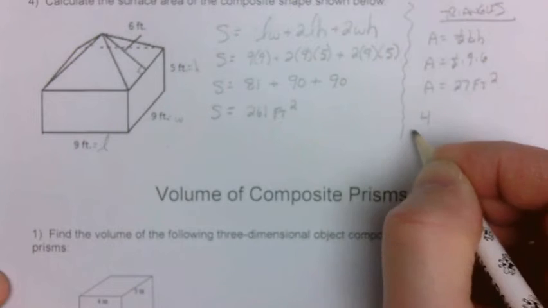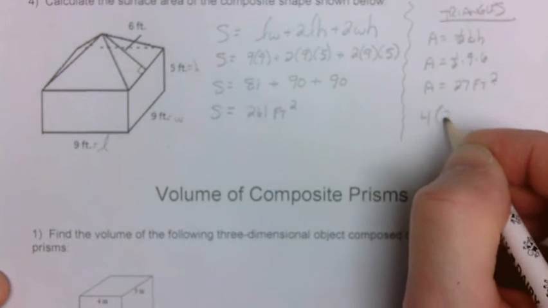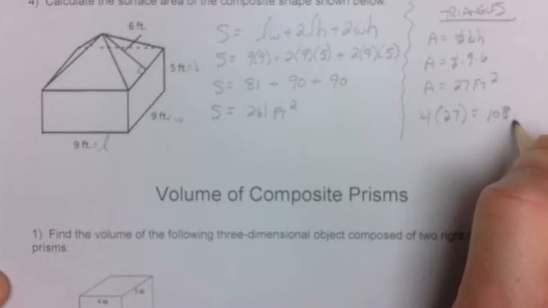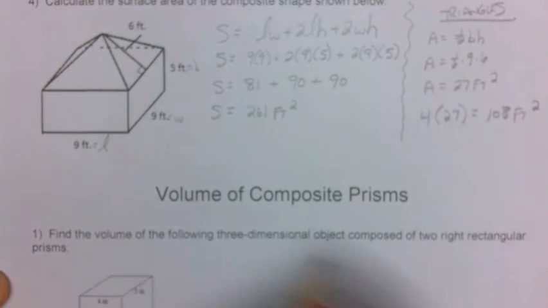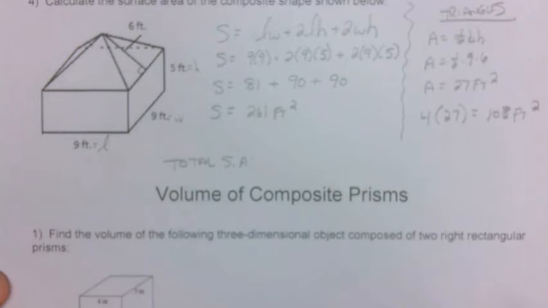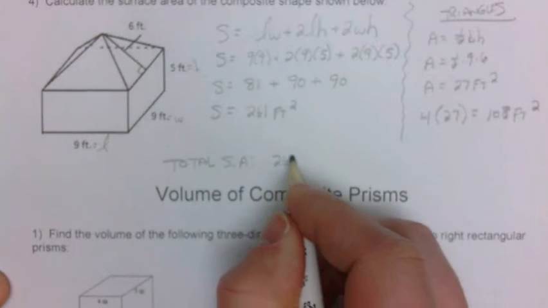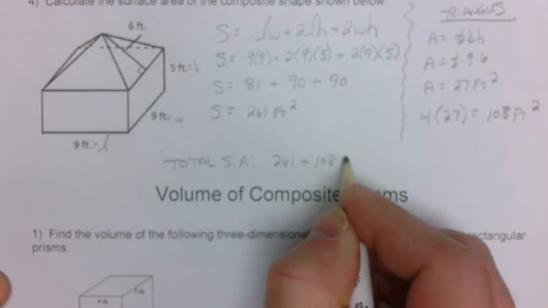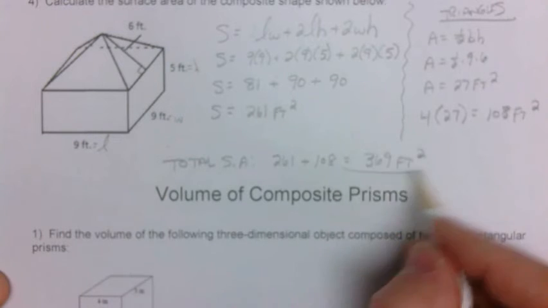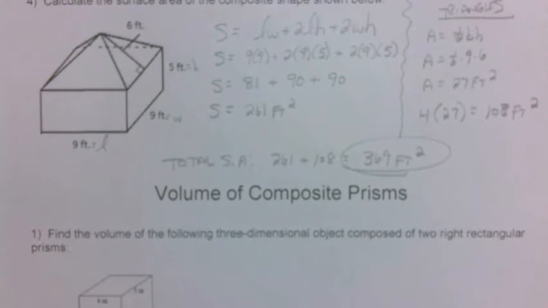And now I know that there's 4 triangles that are congruent to each other. 4 times 27 is going to be 108 square feet. Now, in order to get the total surface area, again, I'm just going to add everything together. 261 plus 108, and that's going to give us 369 square feet as the total surface area for this composite shape.